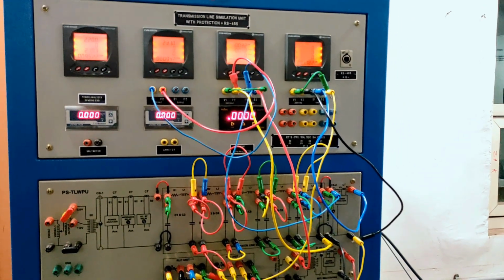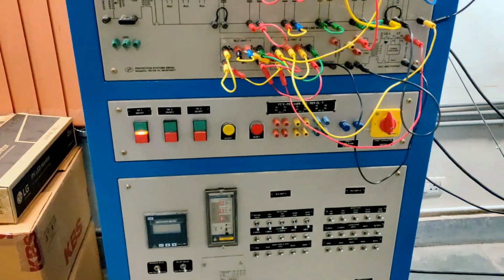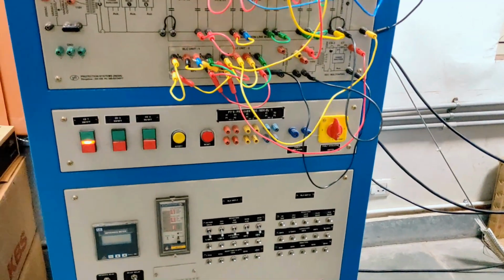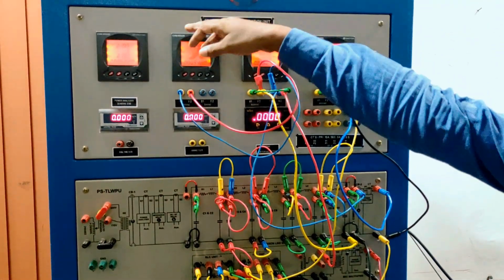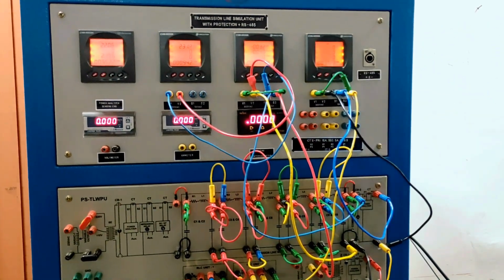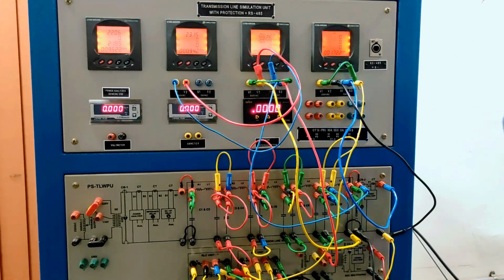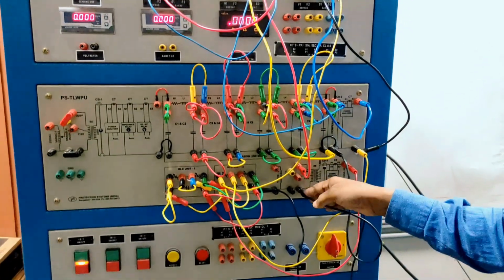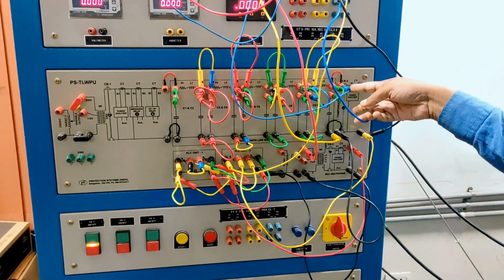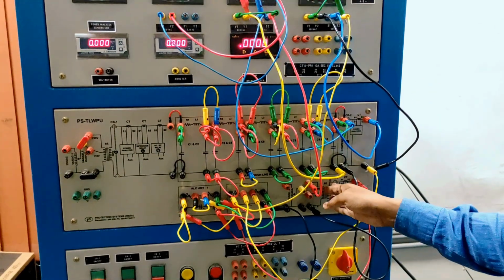Now you can see that circuit breaker 2 is off. If circuit breaker 2 is off, it means our load is disconnected, so this is a no load condition, and in this case we are getting 231 at the receiving end, and the primary terminal of the tap changing transformer is connected across the compensator unit. That's why, and the secondary is turned off.